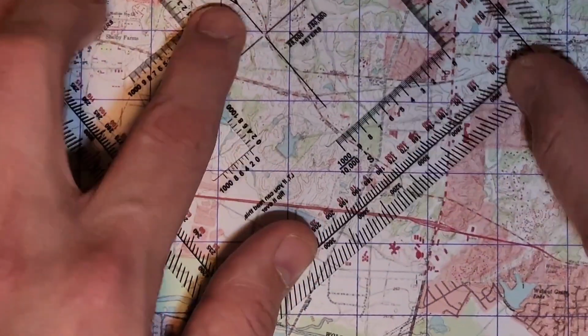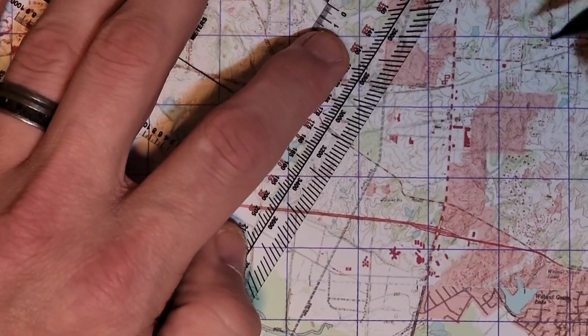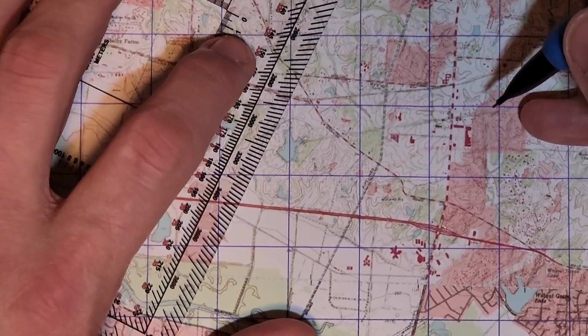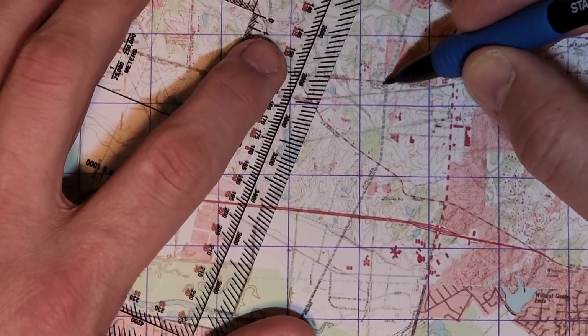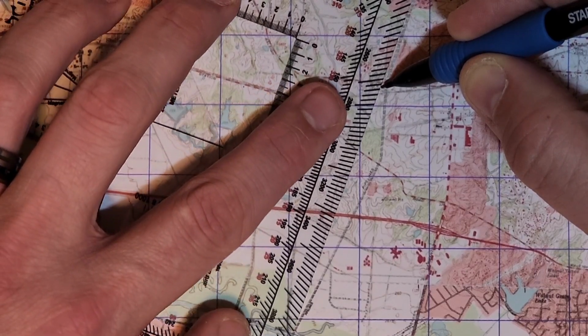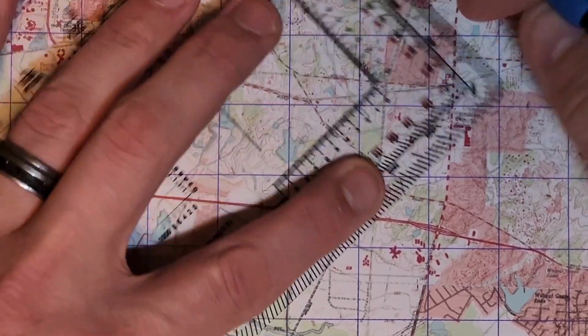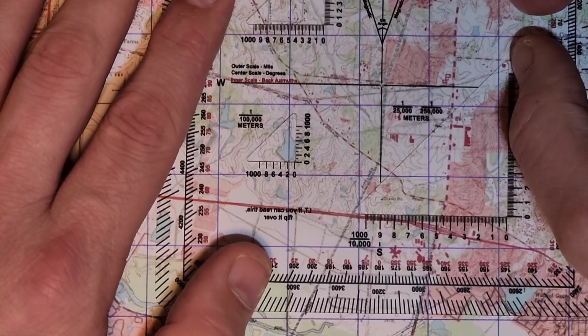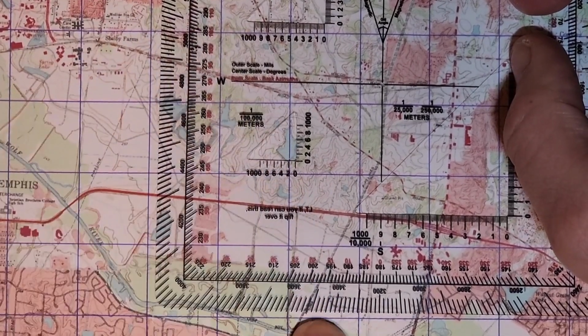And we're going to do the same thing. We're going to take from our water tank right here down to the point we just made, and if we lose where it is, we can always double check. So we know the water tank is right there. There's our point.